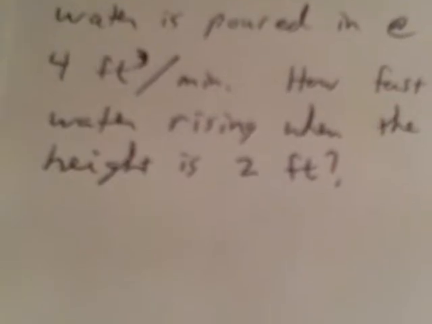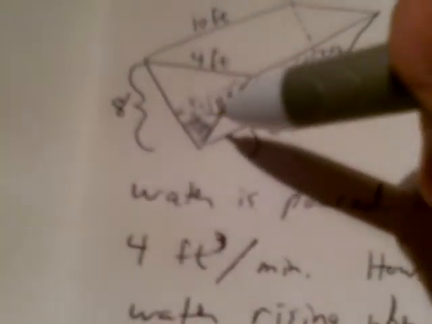So again, we have to do a little bit of constructing of our volume function here, because again, this is about volume and height. So the volume, again, is going to be the area of the base. So again, we're talking about this little bit of water right here, which is triangular.